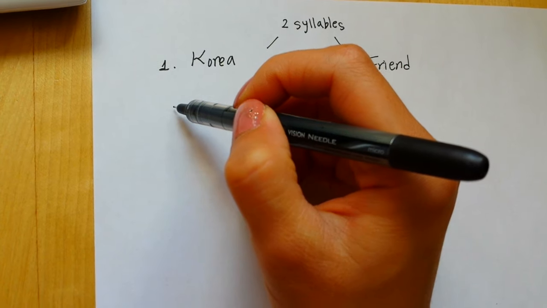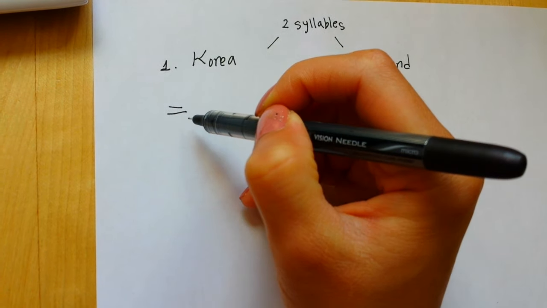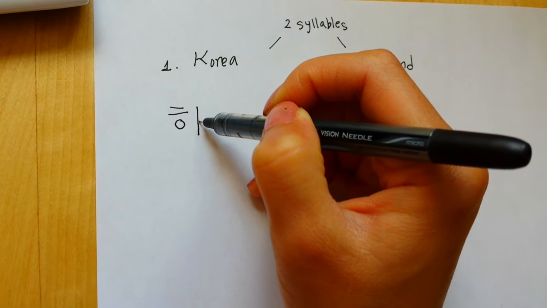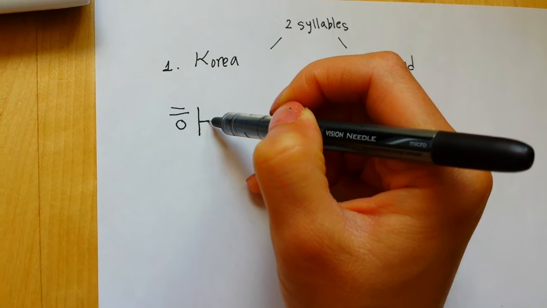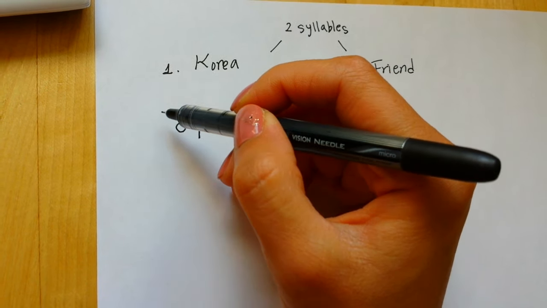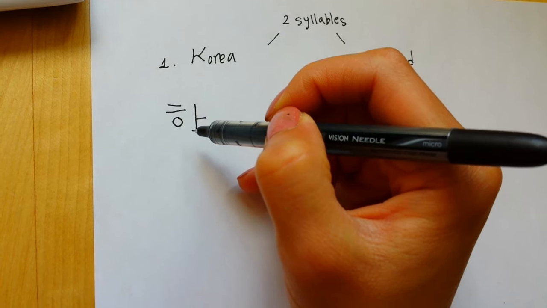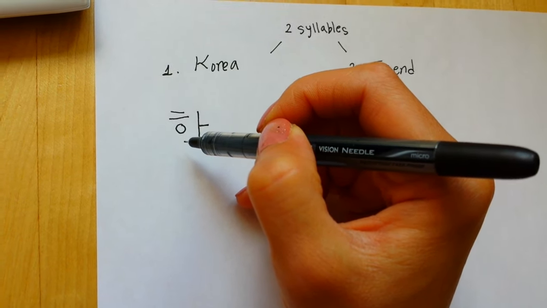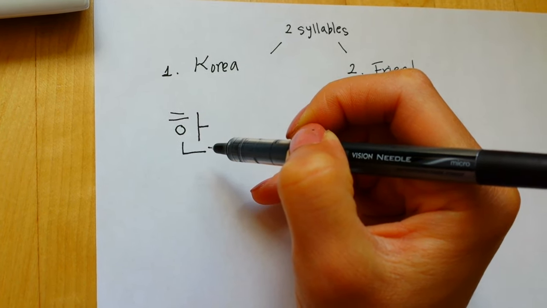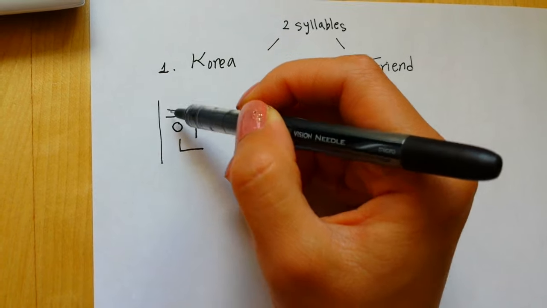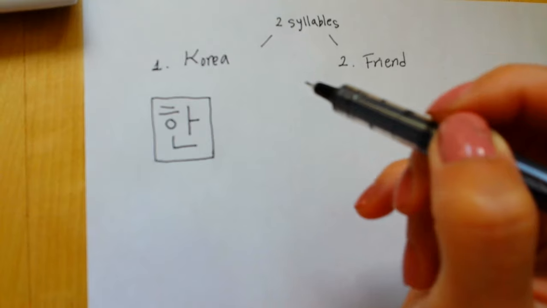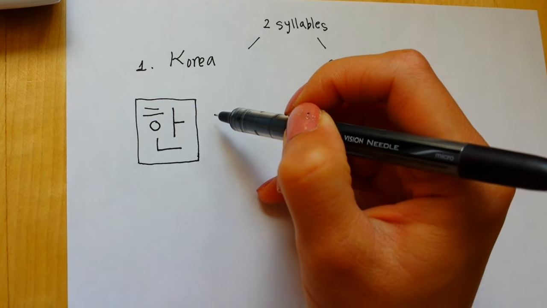Okay, in Korea, 한국, 한, in circle, top to bottom, left to right. This vowel is positioned to the side of the consonant, and then the last consonant goes underneath of everything. Han. This is one syllable. Okay? And 국.